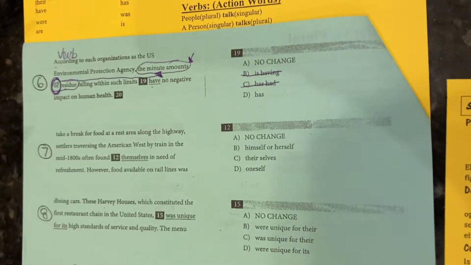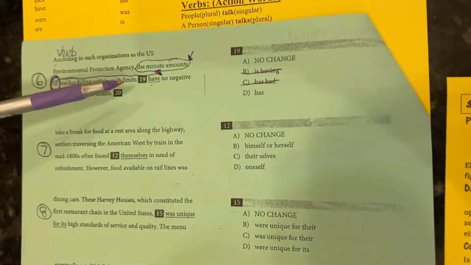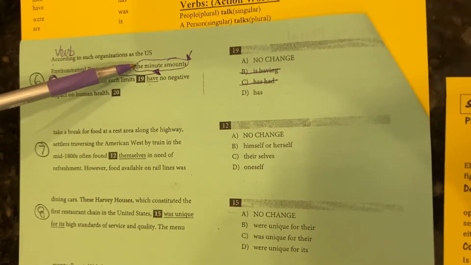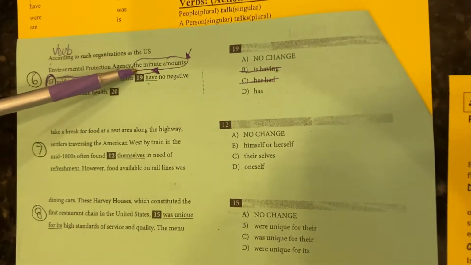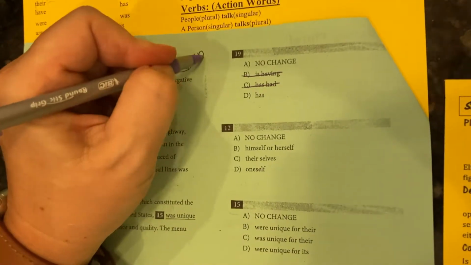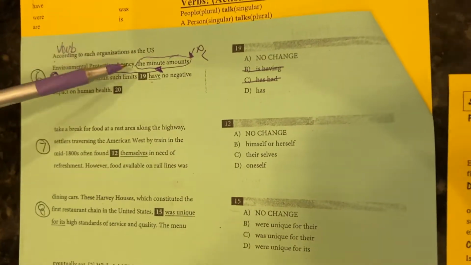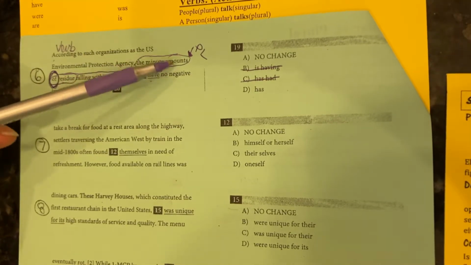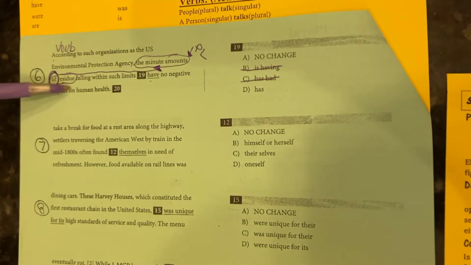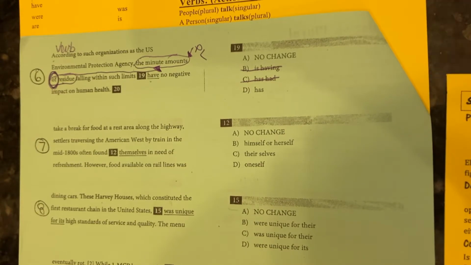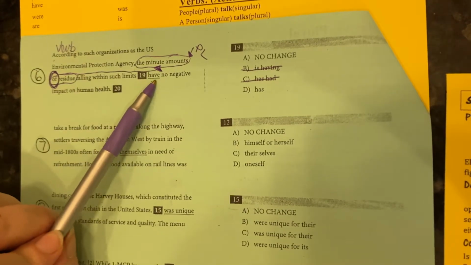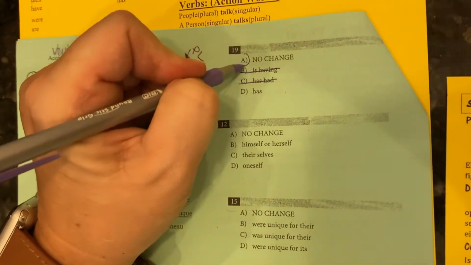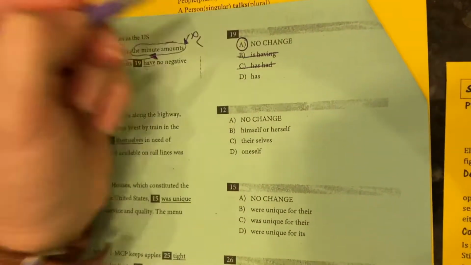Okay? But if you are in question whether it's a singular or plural, you can try to make it the opposite. So in this case, we think it's plural right now, so we're going to try to make it singular. A minute amount of residue would be singular. The minute amounts of residue is plural. So if it's plural, it'll have to be the longer of the two, have versus has. So that would be A, would be the correct answer on this one.